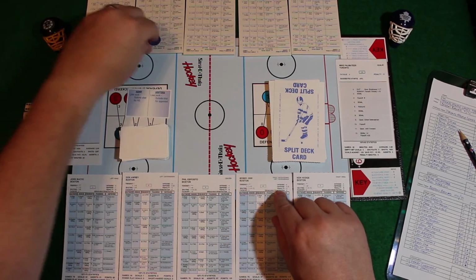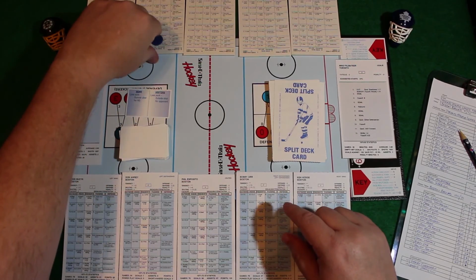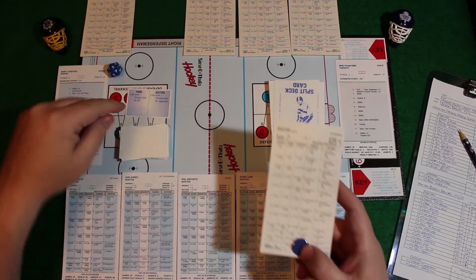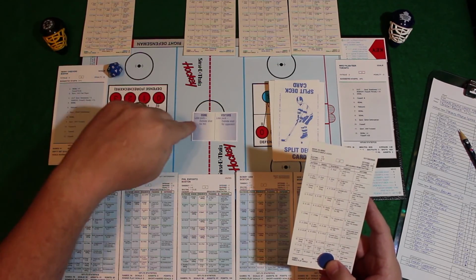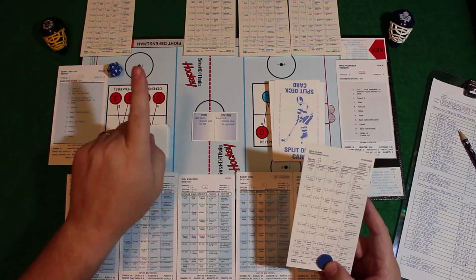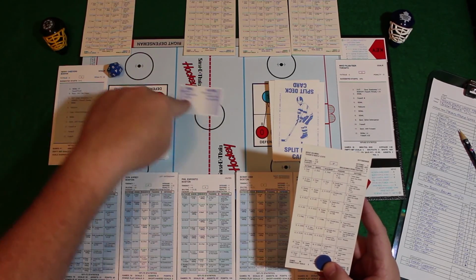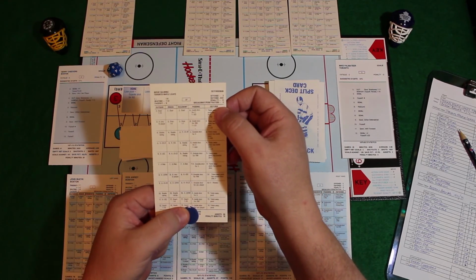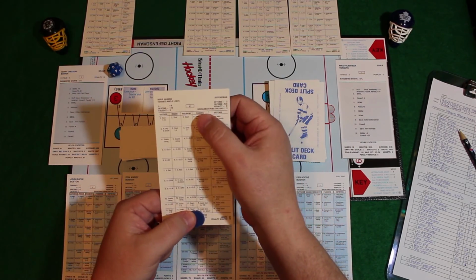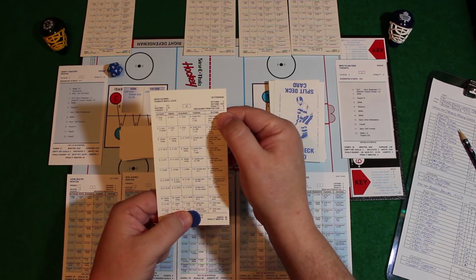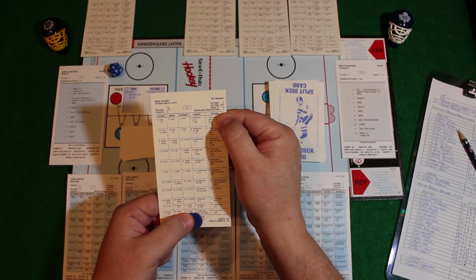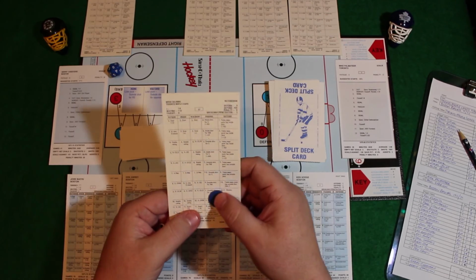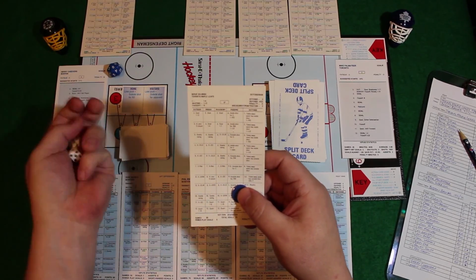So Borje Salming gets it from the blue line. He gets an outside shot. Now I could, because this says outside shot and not outside shot only, I could try to penetrate and try to deke my way in to get an inside shot. However, the chances of him doing so being a 2-rated penetration is not great. So it's better to just try to take an outside shot. So we're going to refer to the outside column.